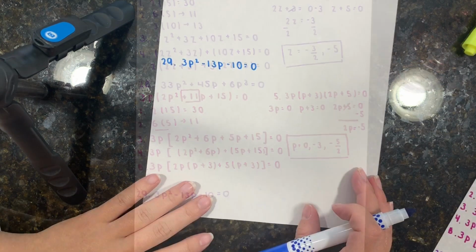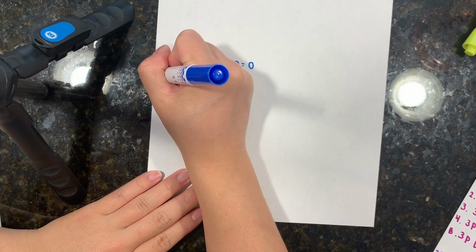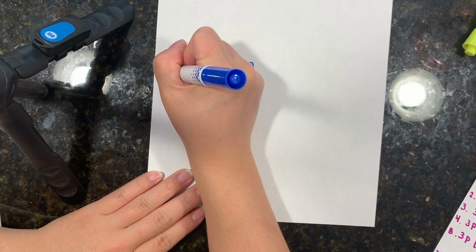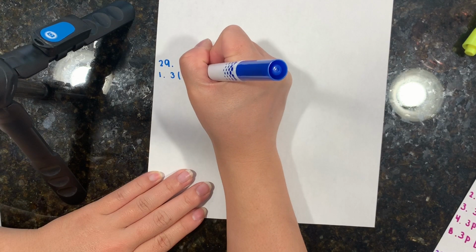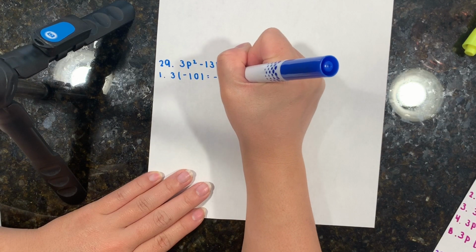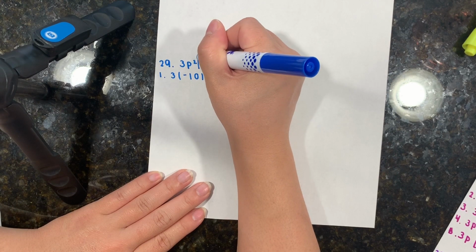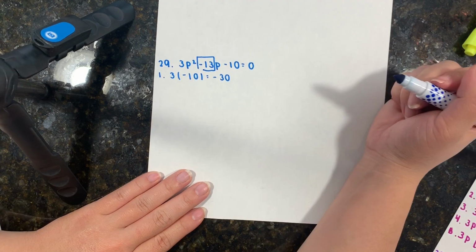So that one you should have. For 29, I'm going to start the same process. So step 1, I'm going to multiply the first and the last number. 3 times negative 10 would be negative 30. And now I need to find the multiples that add up to negative 13.